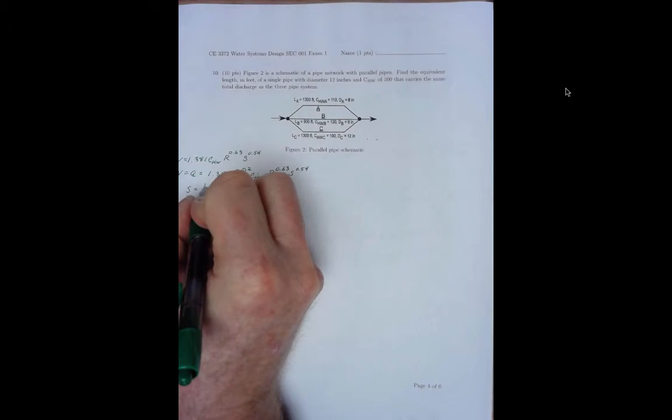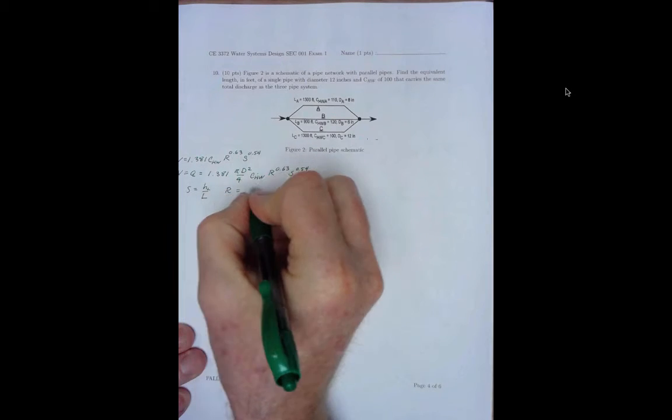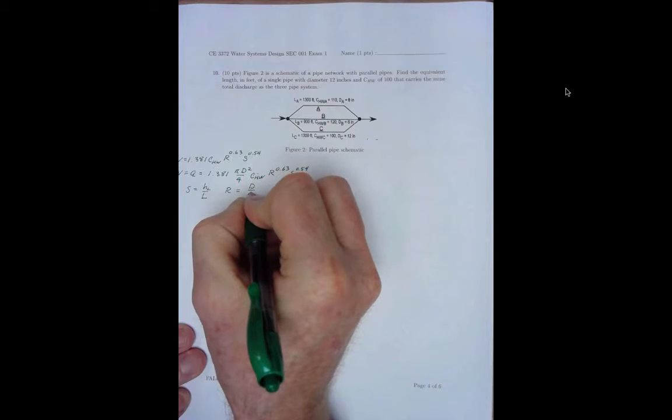We're going to also notice that the slope is equal to the head loss per length for any pipe, and the hydraulic radius by definition is going to be the diameter divided by 4.